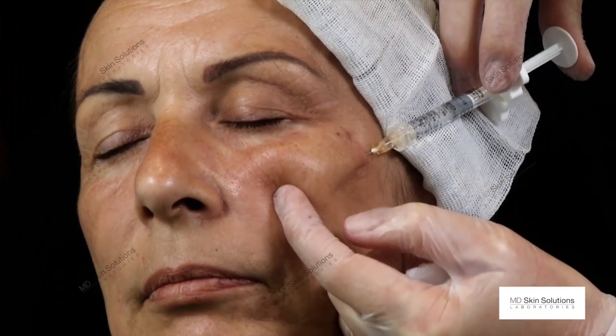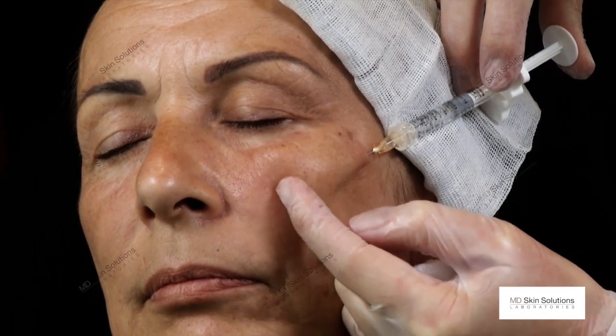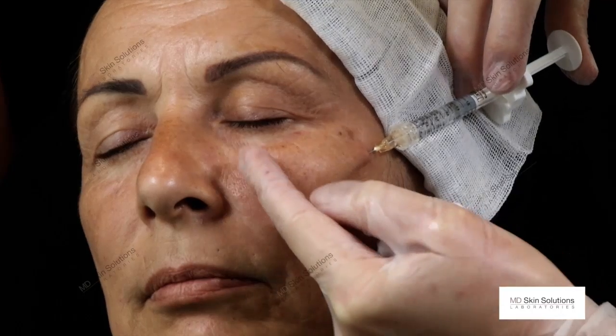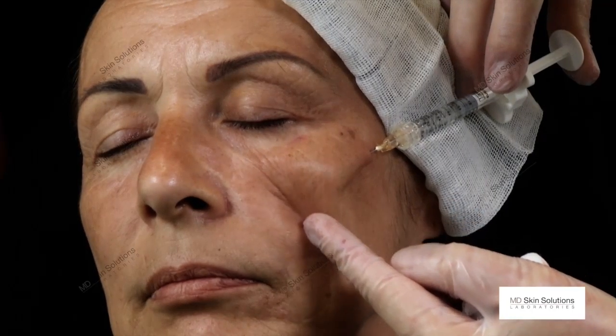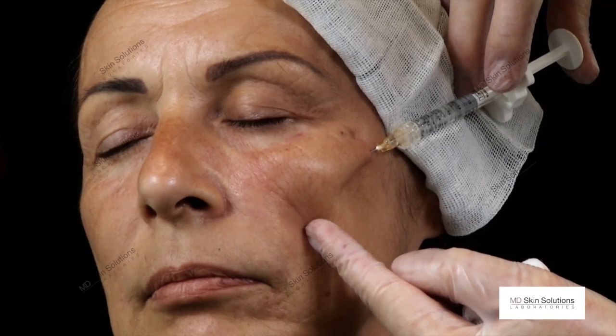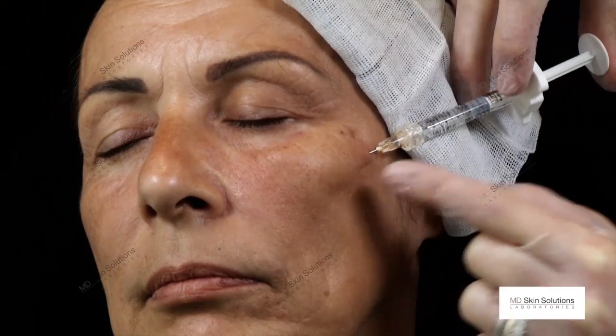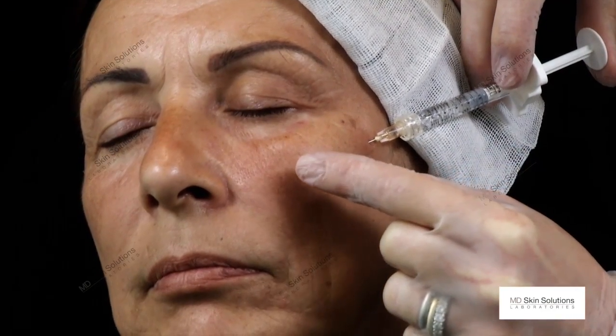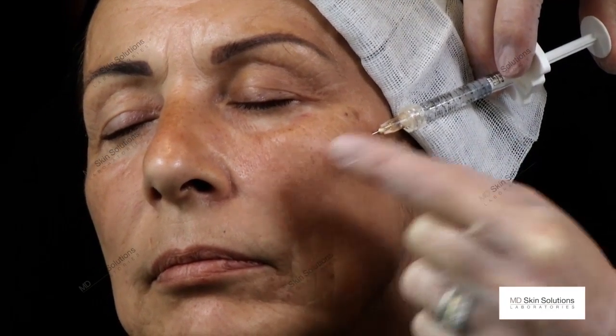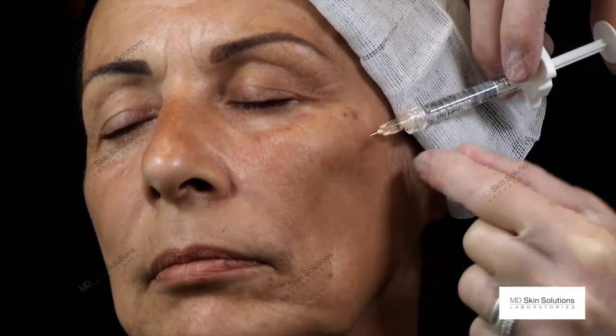Next rule is control where the tip is. When it sits exactly on this nasojugal groove, then we are on the right level or area, and level wise we're down on the bone.